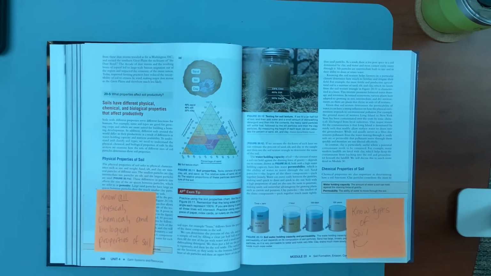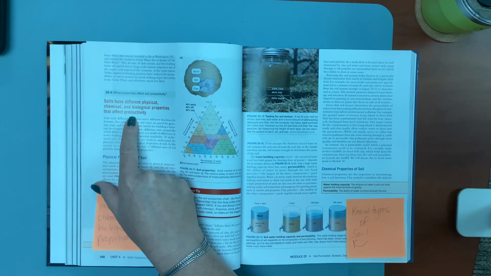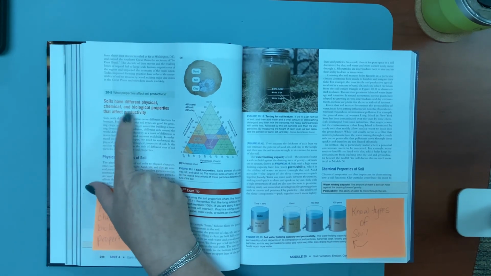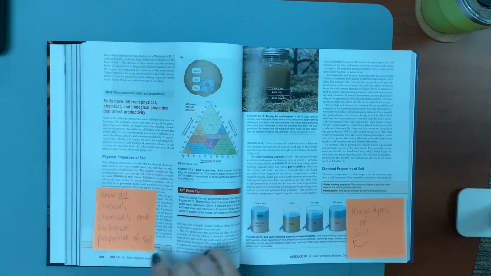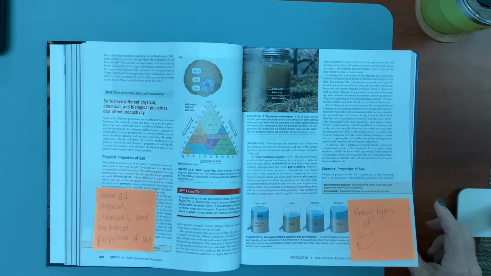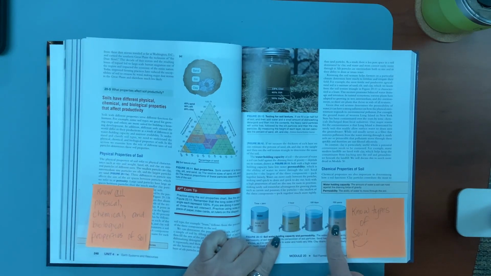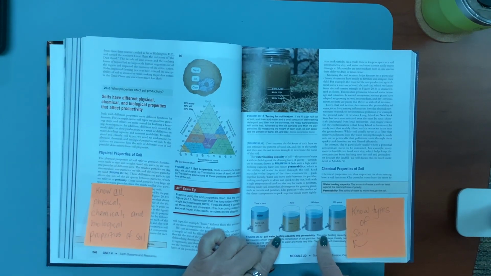Okay, moving on. Soils have different physical, chemical, and biological properties, and all of that affects productivity. Productivity here means primary productivity, or plant growth. All of these things impact the plants that grow, and they really want you to know all of this information, so this would be another good area to take a lot of notes. You will need to understand the three types of particles that make up soil. We're going to see this in lab, so make sure that you pay attention to this lab.